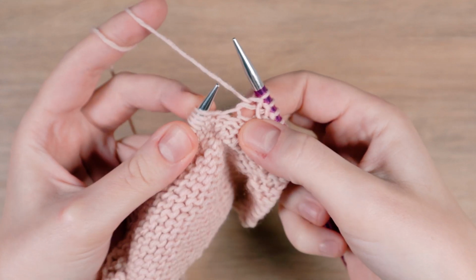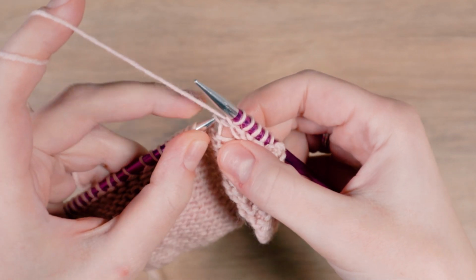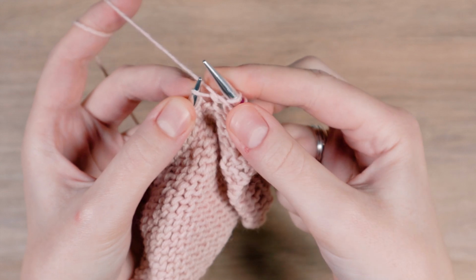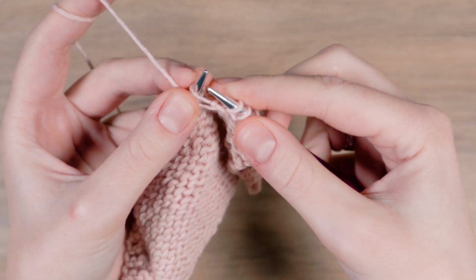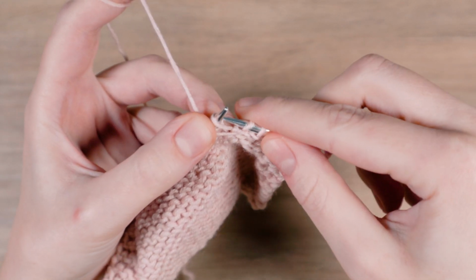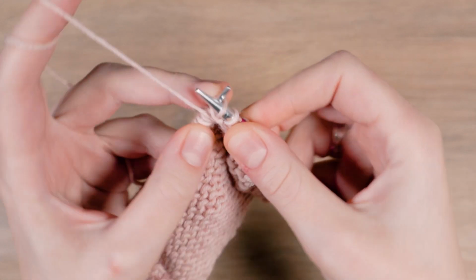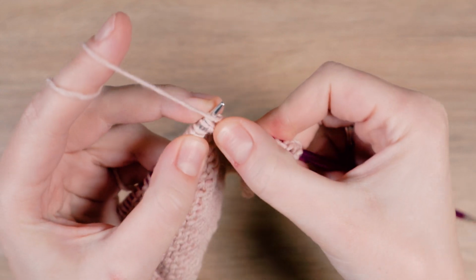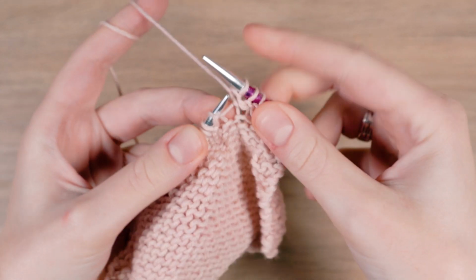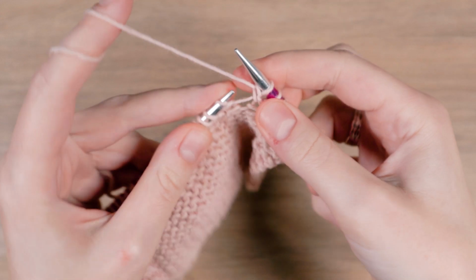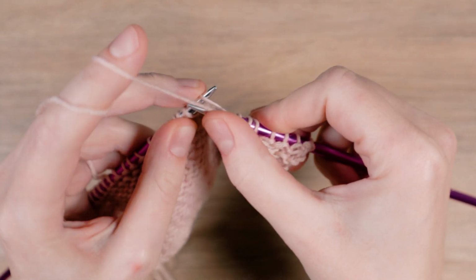So insert the needle from the front under the strand between the stitches. Purl the picked up stitch through the back loop. I will show you the make one left purl a few more times.